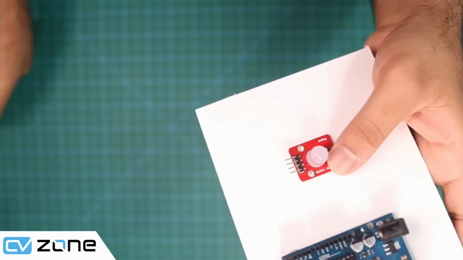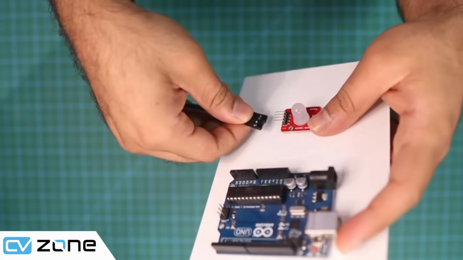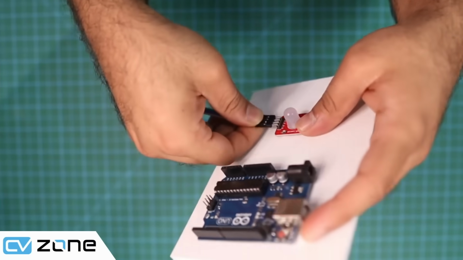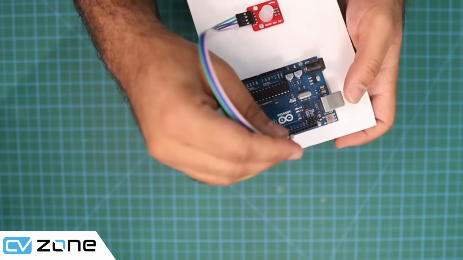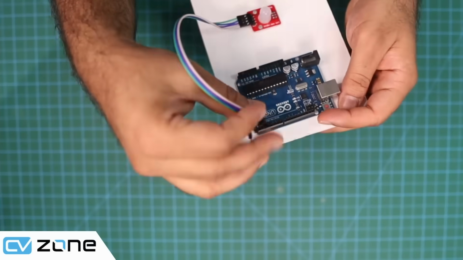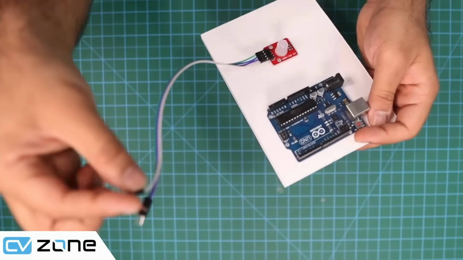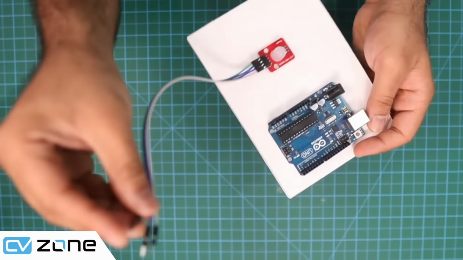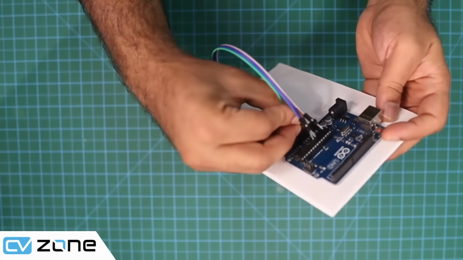Now to connect this, we are simply going to use our jumper cables. We are going to connect them directly here. There you go. And then these pins we are going to connect directly to our Arduino board. So we will first connect the voltage pin, which is the last pin here, to 5 volts.